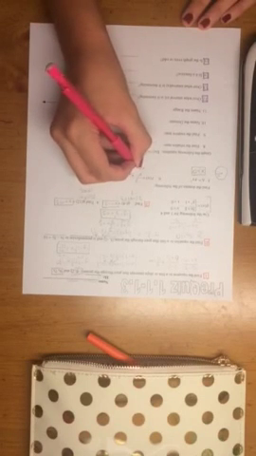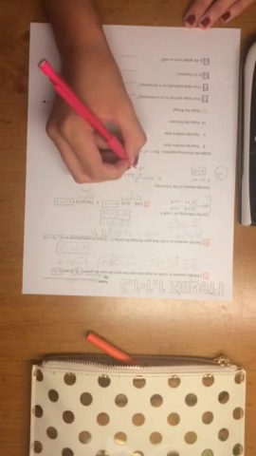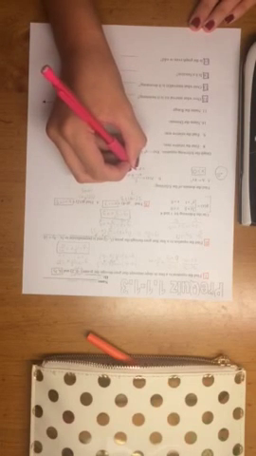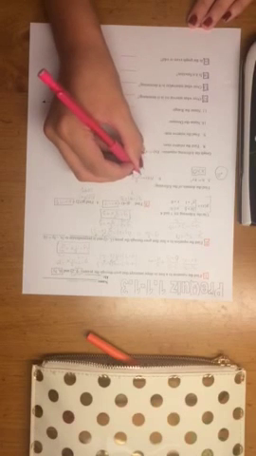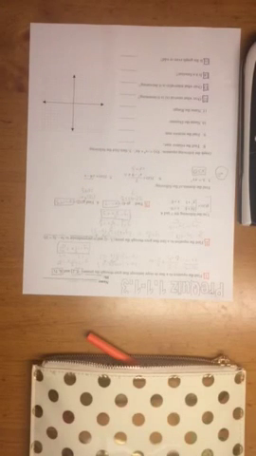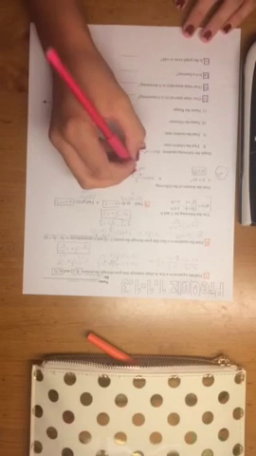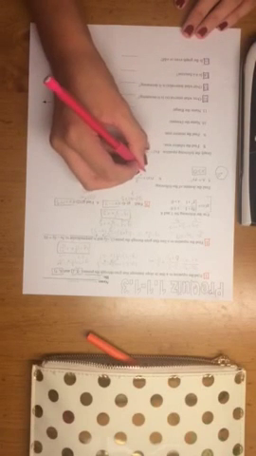So x cannot be positive 3. But we also know that since it's being squared, negative 3 times negative 3 also equals positive 9, and positive 9 minus 9 also equals 0. So x cannot equal plus or minus 3.